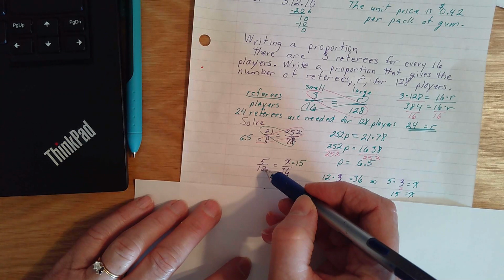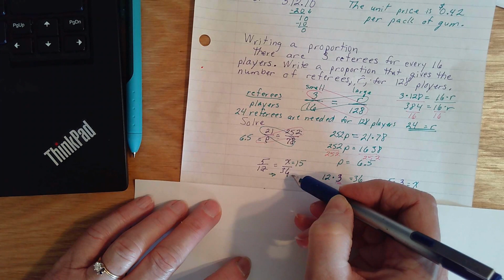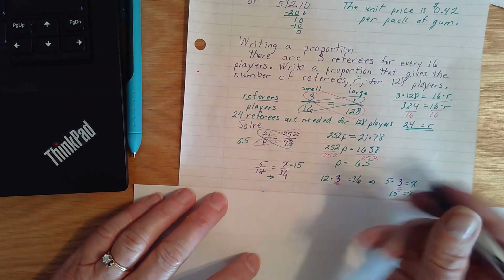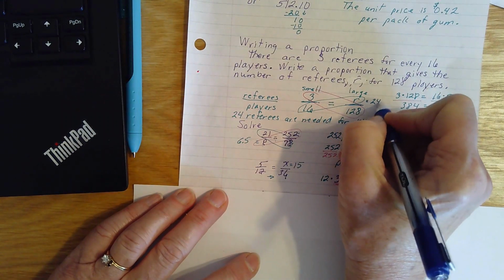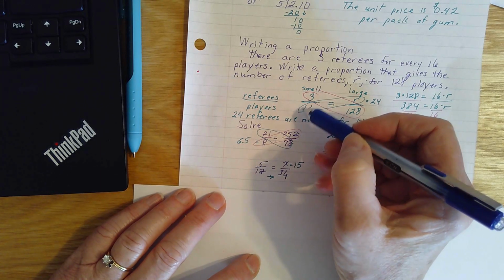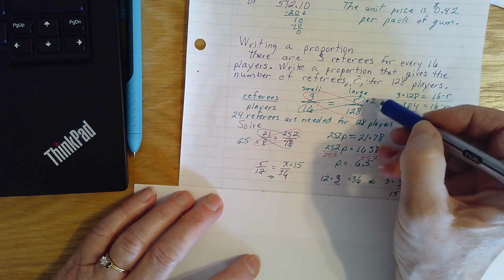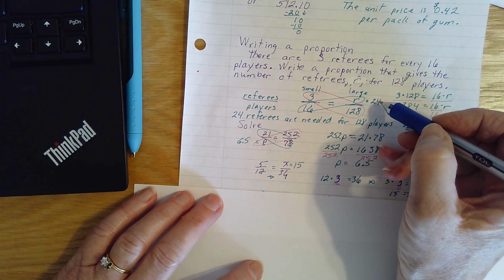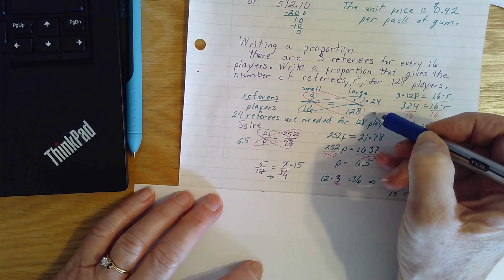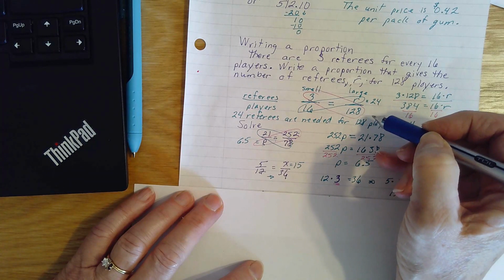5 doubled is 10, and 15 is a little bit bigger than doubled. 15 doubled is 30, and 36 is a little bit more than doubled. These answers sound reasonable. If we look at our hockey players, we came up with R equals 24. 3 times 5 is 15. 24, let's round that to 25.